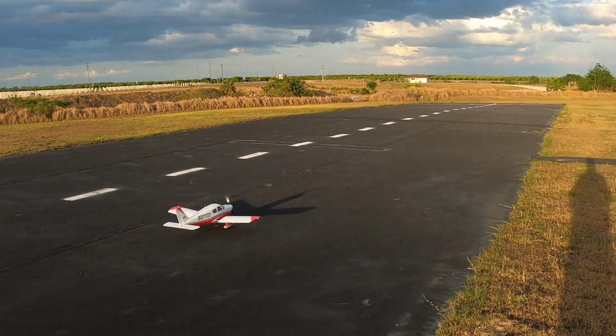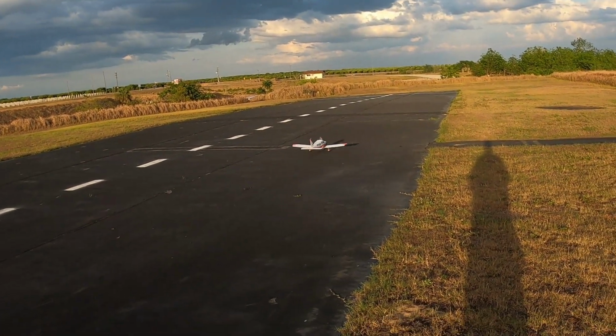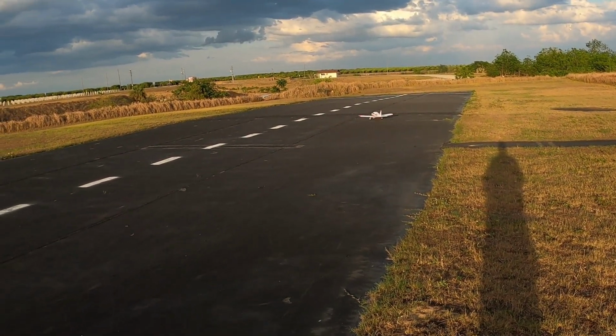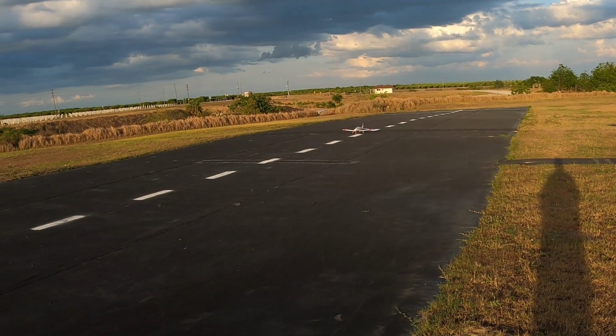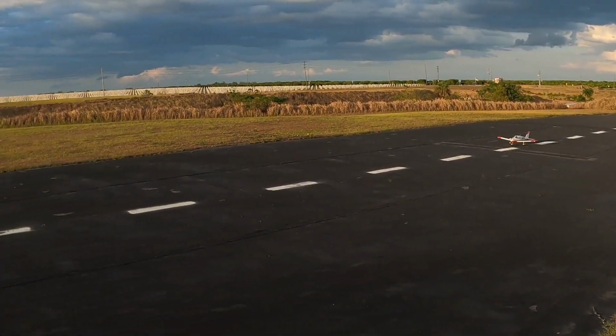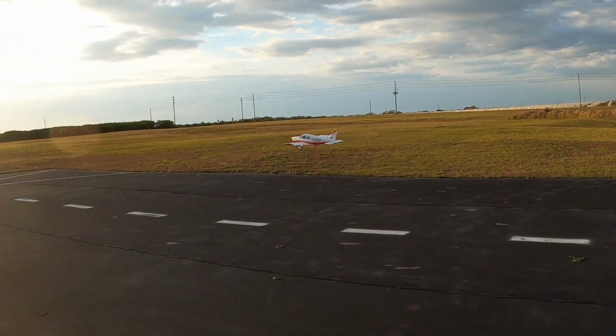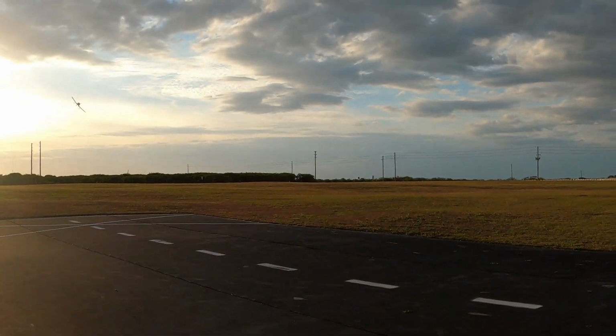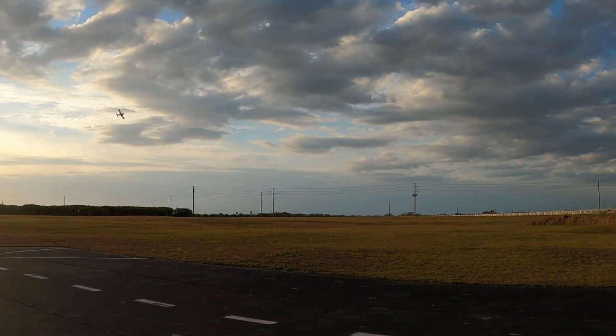I tell you what, this plane here is still one of their better values. It's $279 bind and fly. All you gotta do is add a battery and your transmitter, and she's good to go. No flap takeoff again. Don't need it because into the wind.